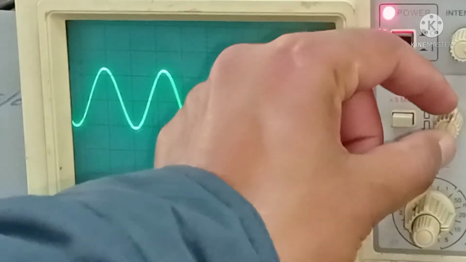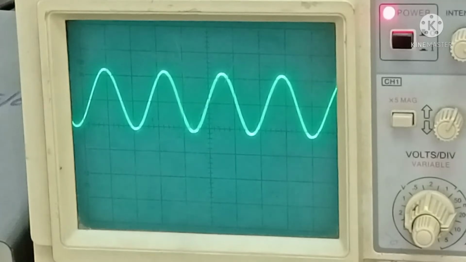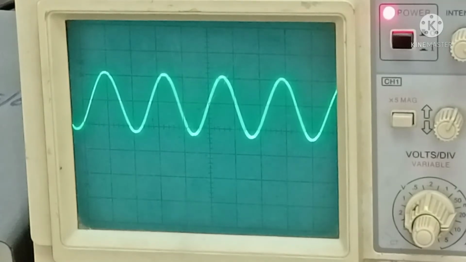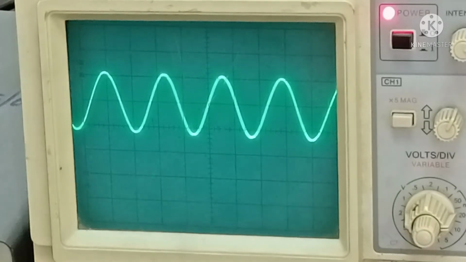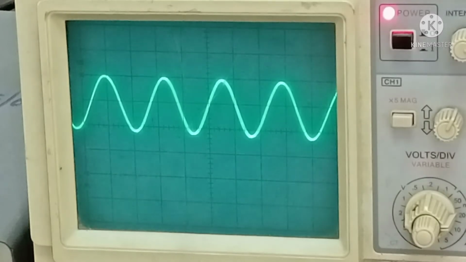Now it is approximately 1, 2. It means 2 complete blocks this signal is taking, and then 2 subdivisions, which means 2 divisions and 2 subdivisions. So 2 division plus 2 subdivision. It is varying, but approximately I am taking 2 divisions and 2 subdivisions.